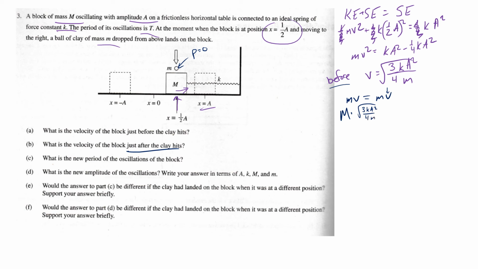All right. Let's see. That should be a big M, because that's the mass of the big block. But we just want to make sure we don't get it all tangled in there. All right, and then that's going to equal M. Well, what's the mass of them together? Well, it's going to be m plus big M.